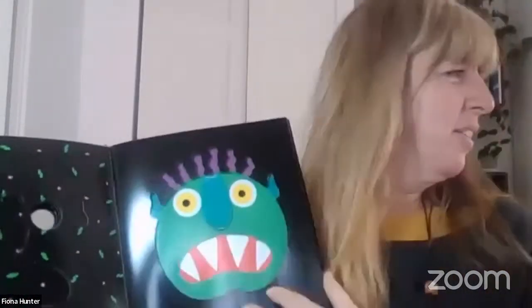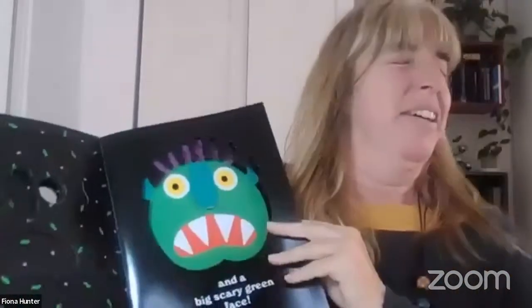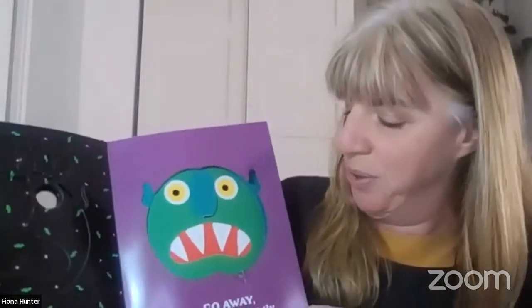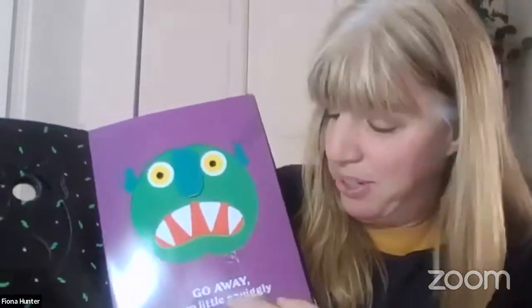So let's move on a little bit here. Oh my goodness! Oh no! So you pretend you can't see, and Big Green Monster has, go through the whole lot again. I'm not going to read the whole story. And the second half of the book is the body parts start going away. So it's go away, and this says two little squiggly ears. I choose not to use squiggly.